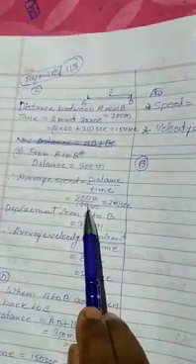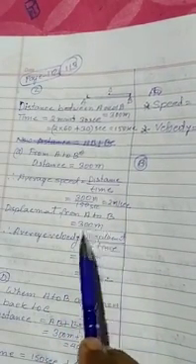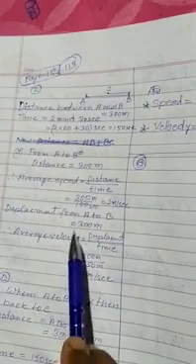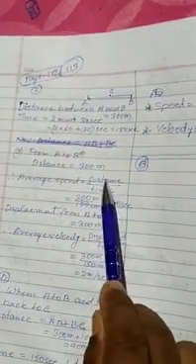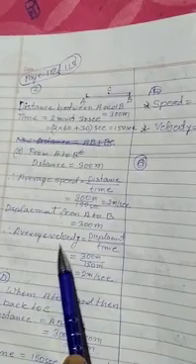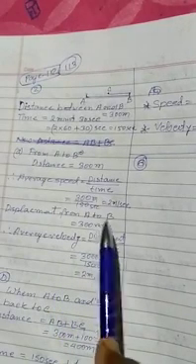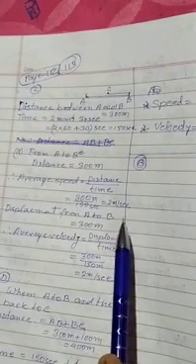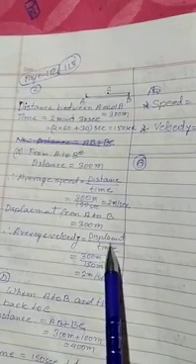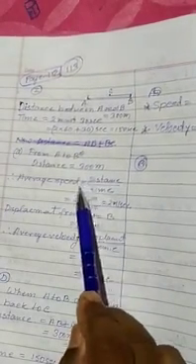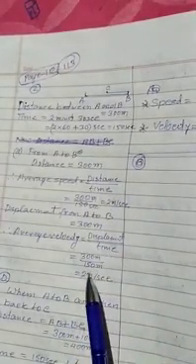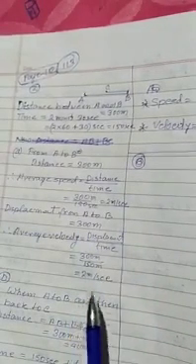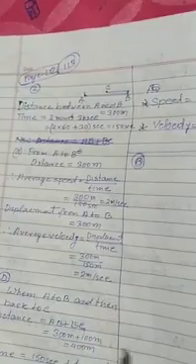Distance divided by time is the average speed. Velocity is displacement divided by time, and speed is distance divided by time. So for A to B, average velocity and average speed are equal.